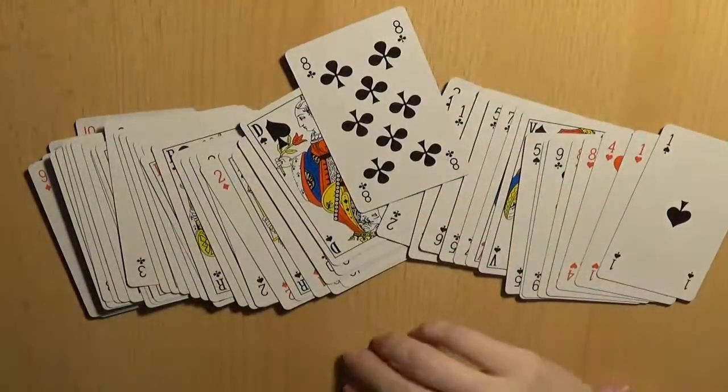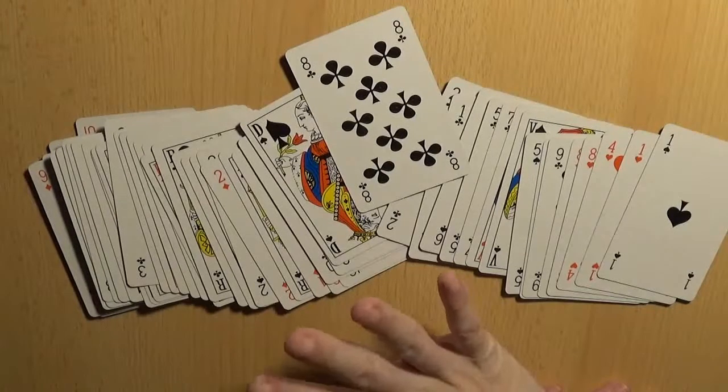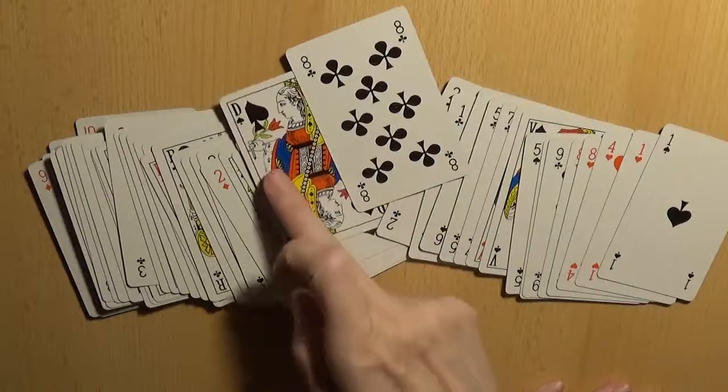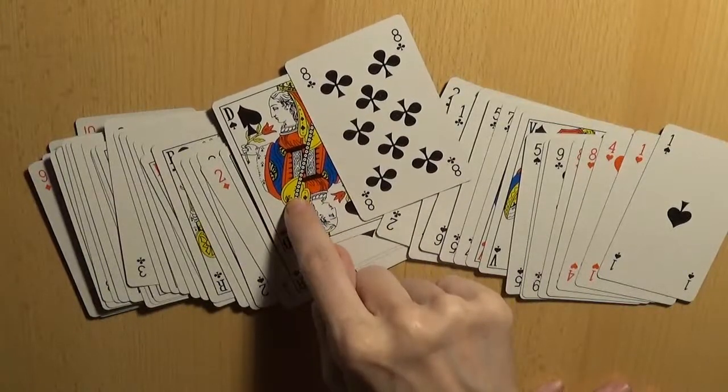So as you can see, this card trick is very simple to make, and all you have to do is remember the key card that is at the bottom of your deck.